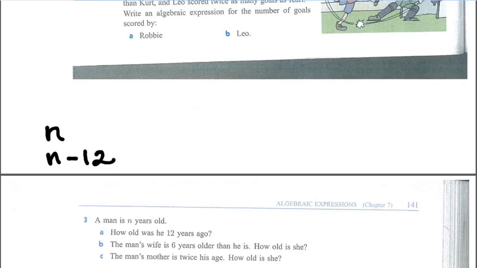The man's wife is 6 years older than he is. So for the wife, it's still based on his age of N years, but she's what? 6 years older, which means N plus 6. N plus 6. 6 years more. So an increase of 6 years. Okay, excellent.